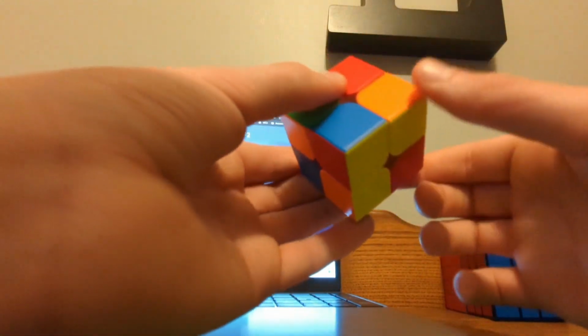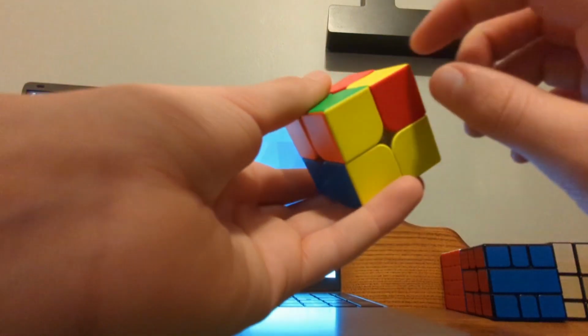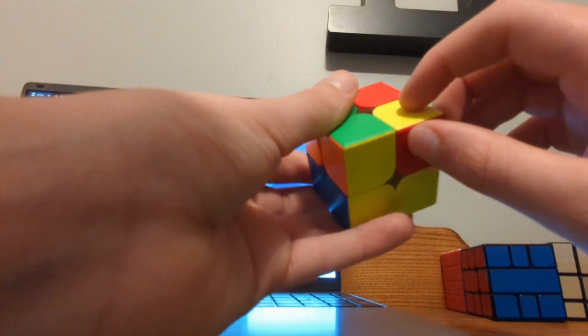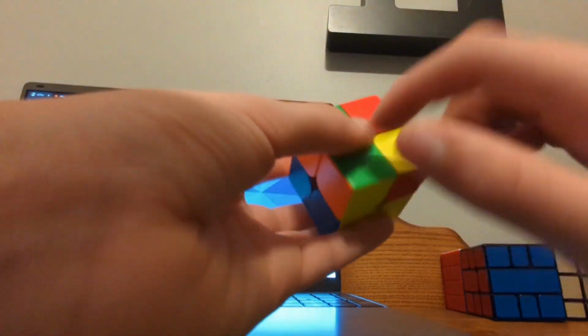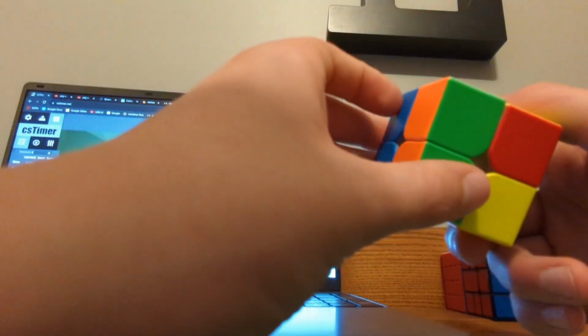Now we have that corner down there, and we will just do a D counterclockwise move to move our other twisted corner, basically twisted like that, to this slot. The slot that we were just doing this corner with, and we will just do that algorithm again.